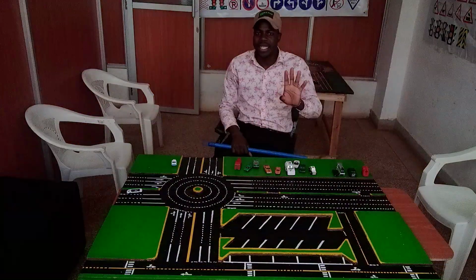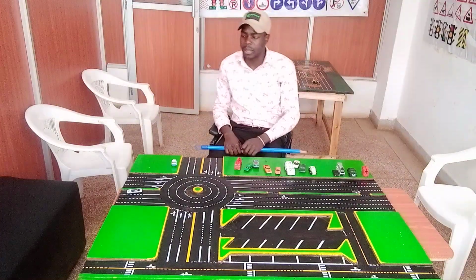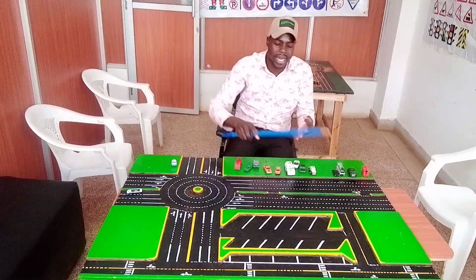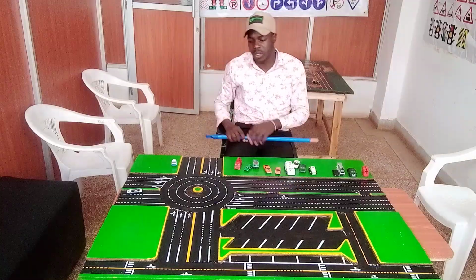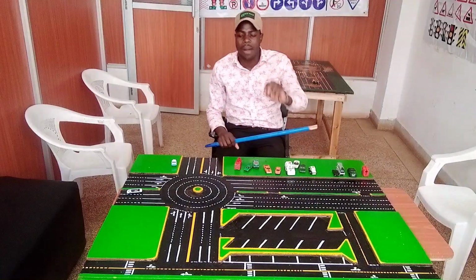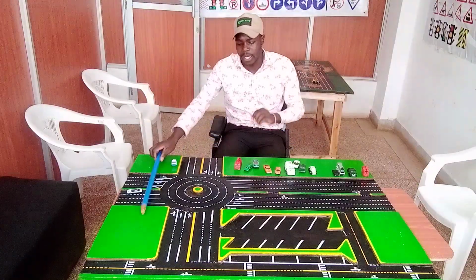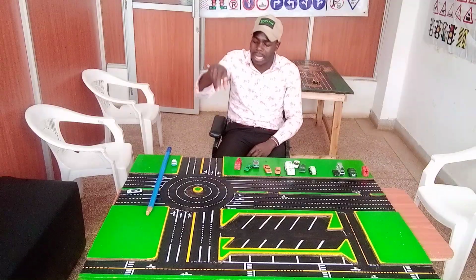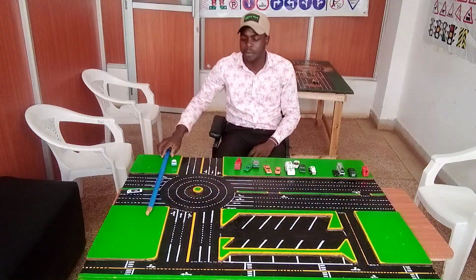The model town board is divided into 3 important parts. We have the roundabout, the parking zones, and then the traffic roads. I'll begin with the roundabout. A roundabout is a junction where more than 2 roads meet at a point. This is what we call a roundabout.